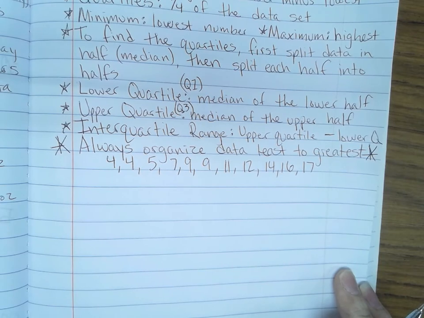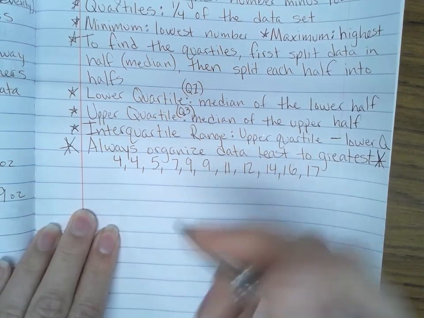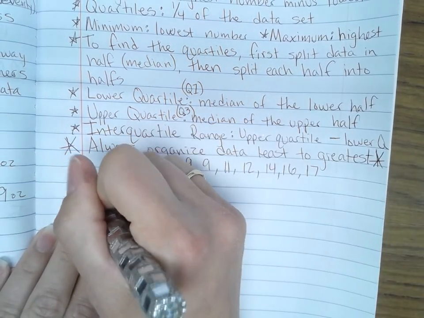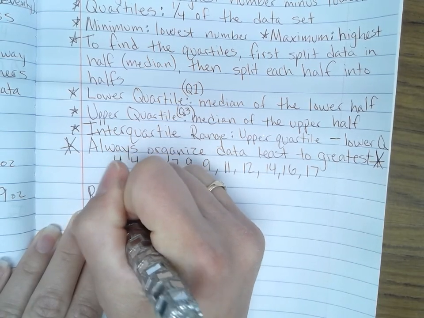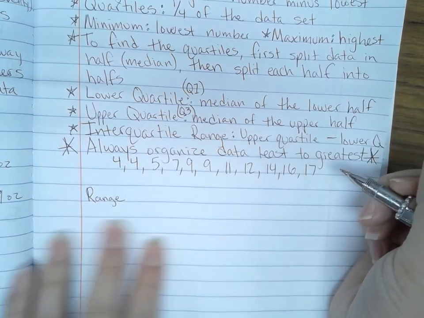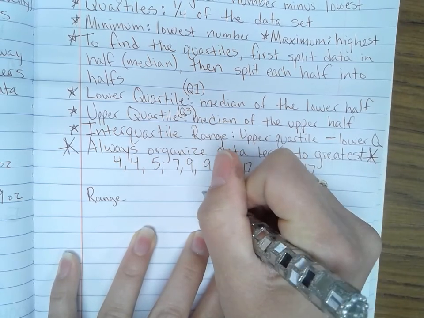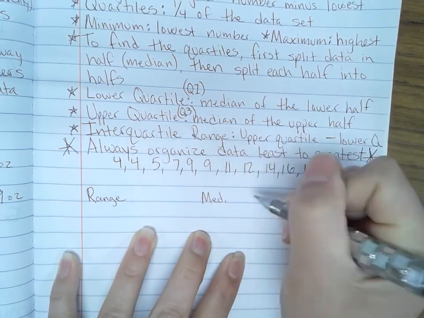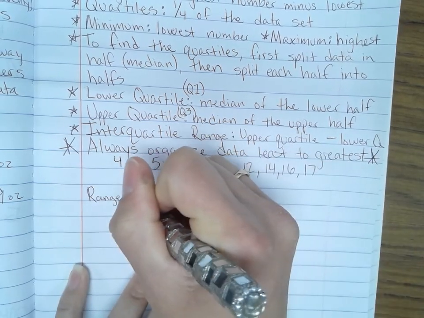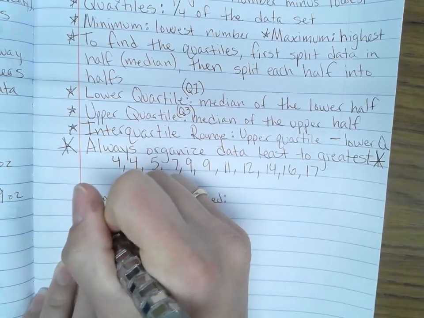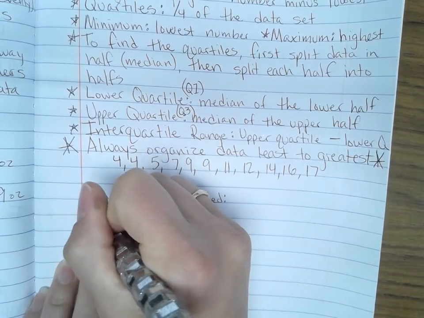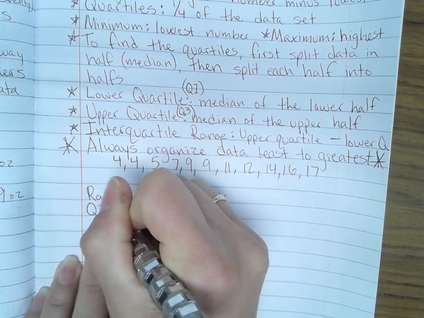Okay, so what we need to do is we're going to find the range. We're going to find the median. We're going to find the lower quartile. I'm just going to write Q1, make it easy.